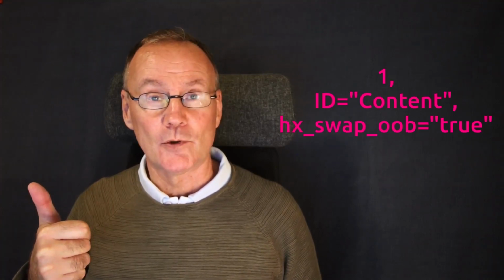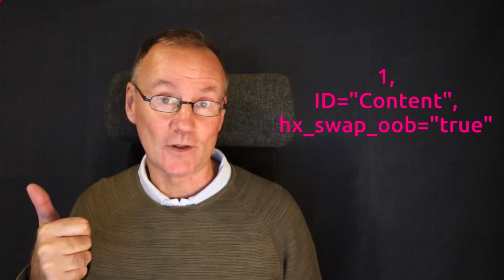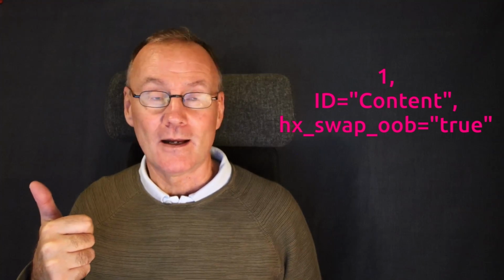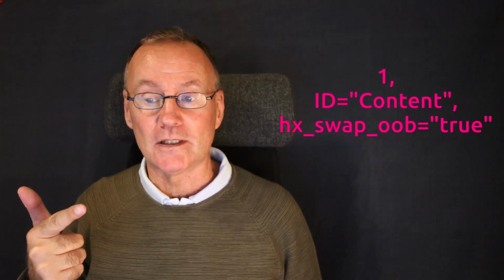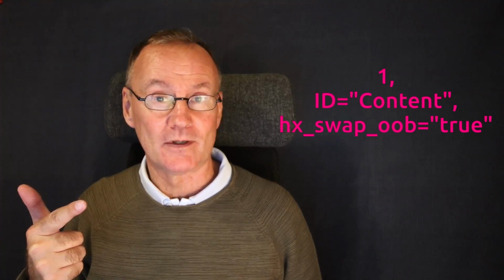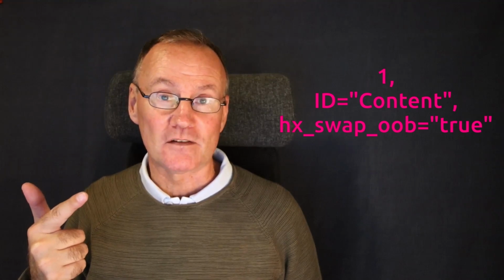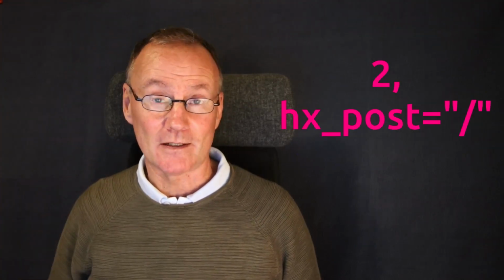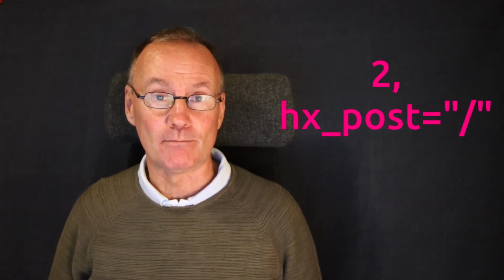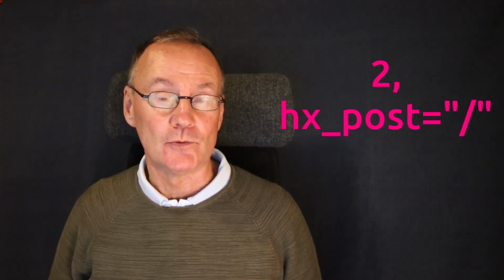1, put an ID on the content card, calling it ID equals content. And then we also define this card to have the HX swap OOB equals to true. This means we're allowed to swap out the entire content. Secondly, we need to define the action of the first button to be hx post to the root.